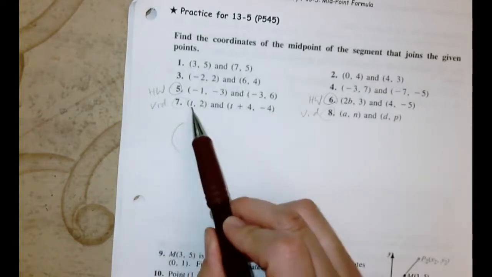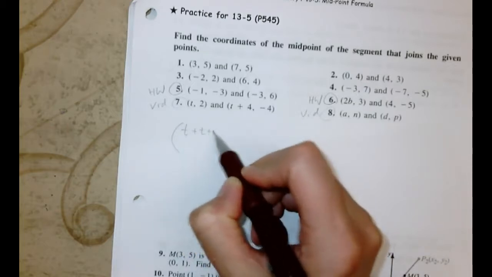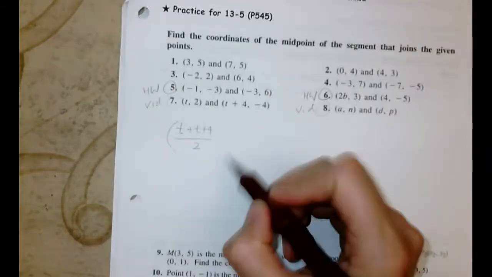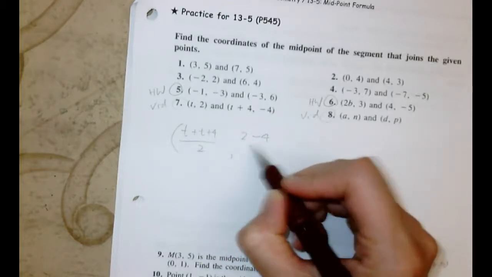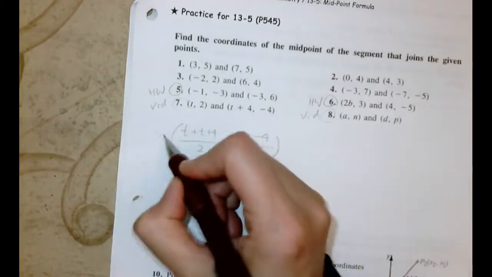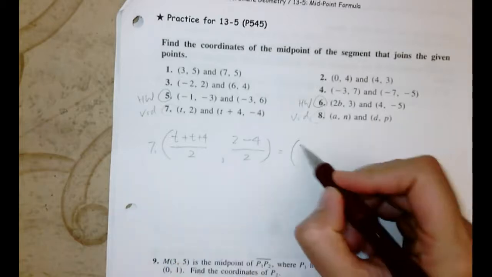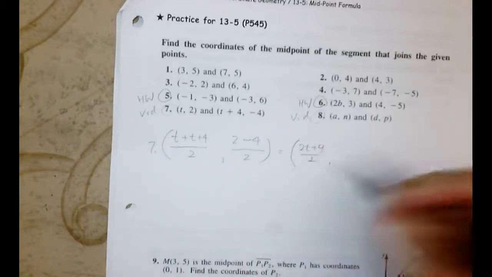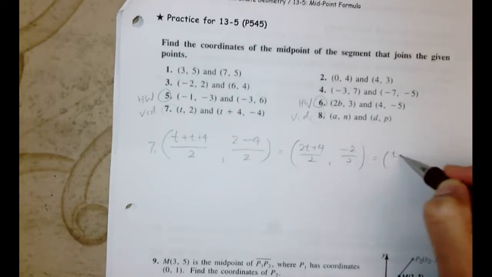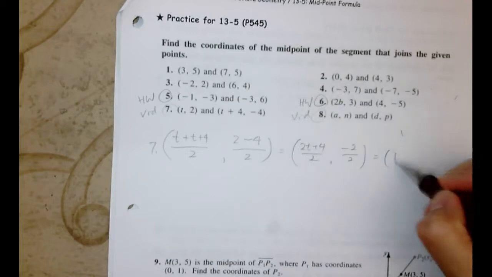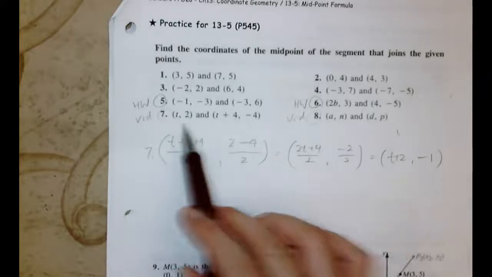So x value is t and t plus 4. So (t plus 4) divided by 2. Y value is 2 plus minus 4, which is minus 4, divided by 2. Right? I just plugged that into the formula. So that means this coordinate has to equal (2t plus 4) over 2 and minus 2 over 2. So that means (t plus 2, -1). That's the midpoint of these two points.